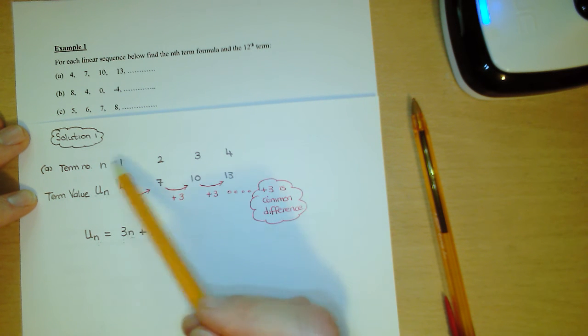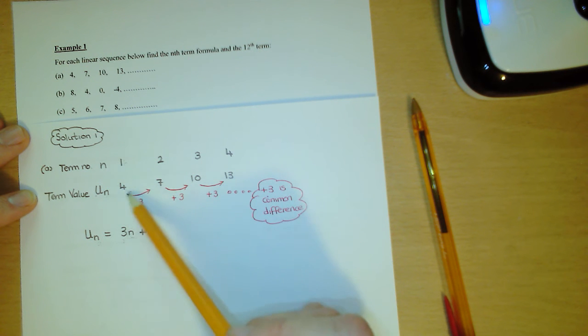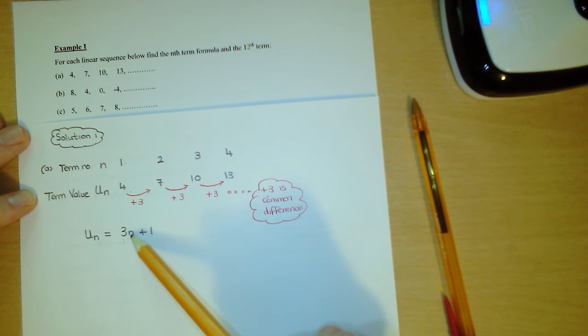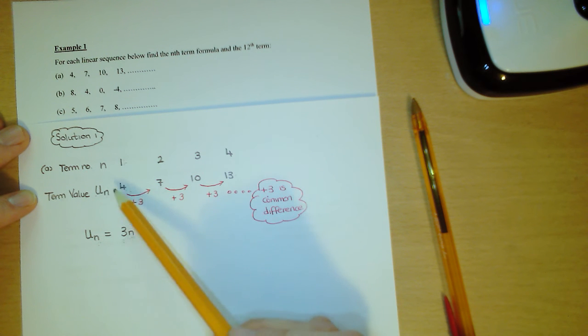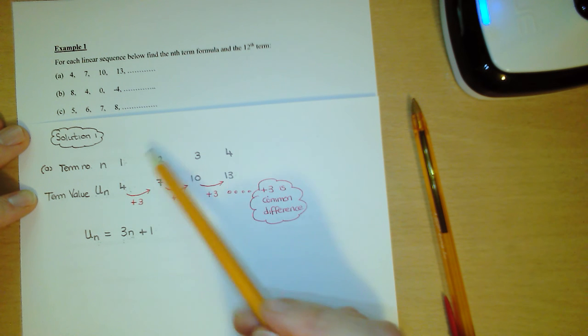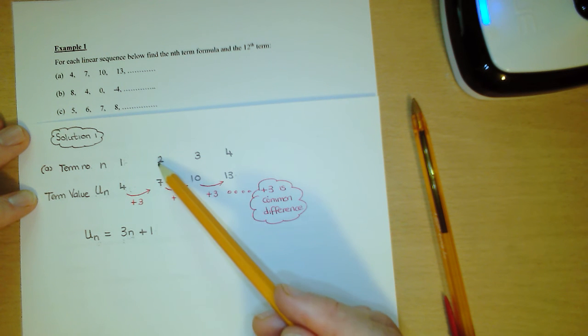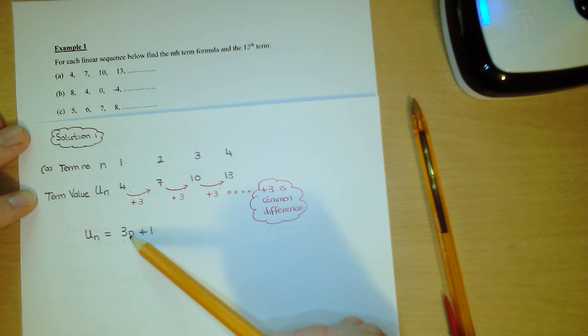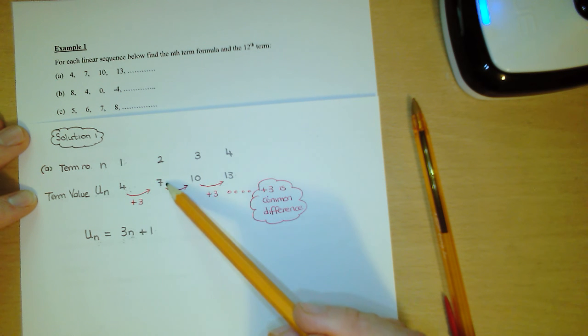Let's sub in n as 1, and we should expect un to be 4. So sub 1 in for n, so we're going to get 3 times 1 is 3, plus the 1 gives us 4, so it works. Does it work for the next set of vertical numbers? So chuck in n is 2, so 3 2s are 6, plus 1 will give you 7, so it works.